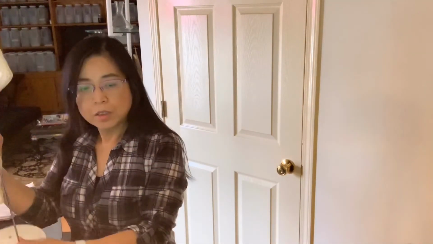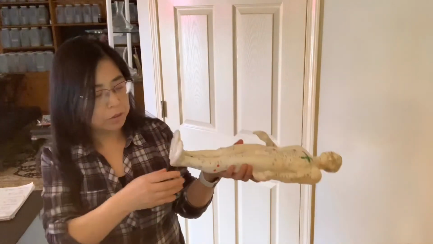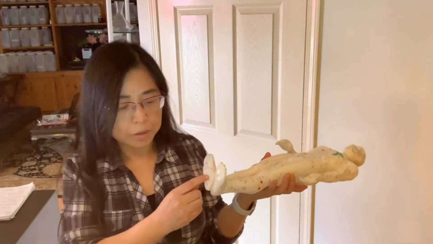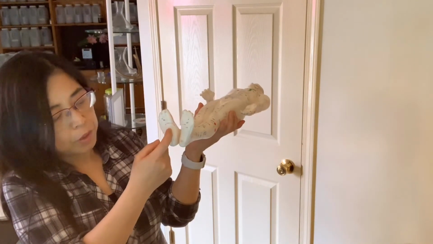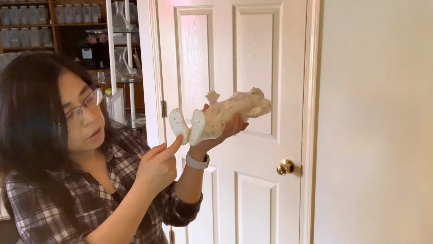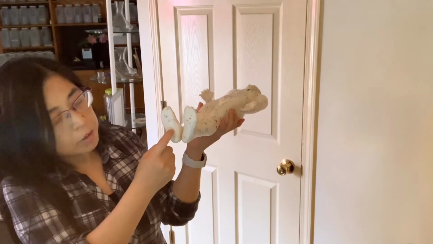For constipation, the reflexology zone is on the right plantar. It'll be on the middle side of the right plantar, above the heel, this part.